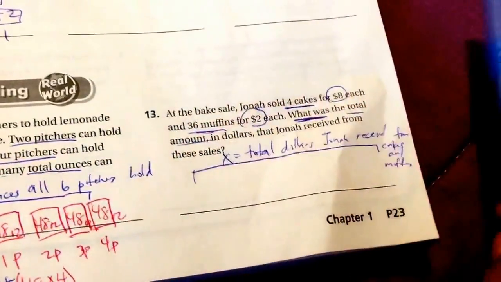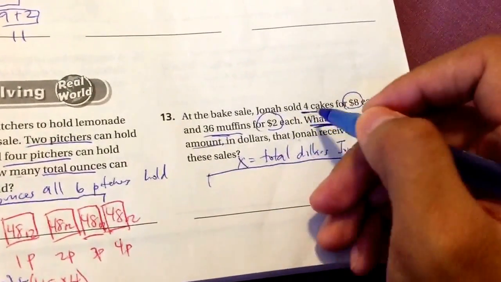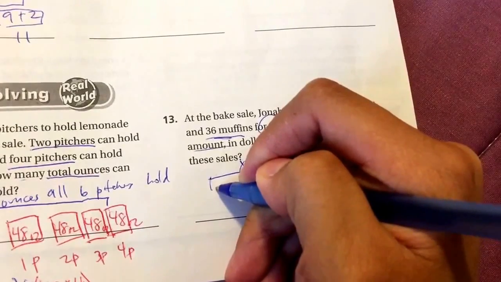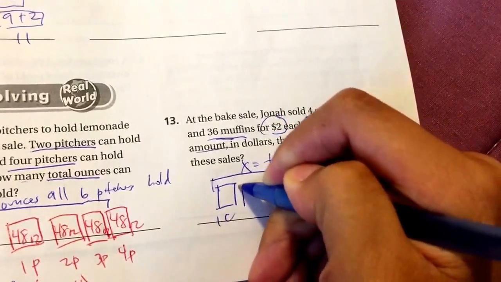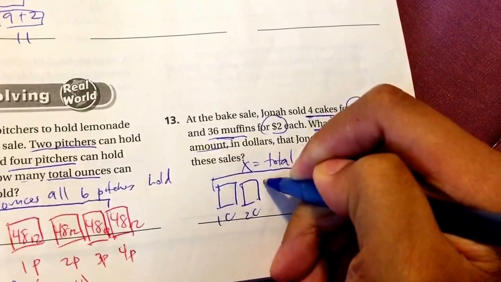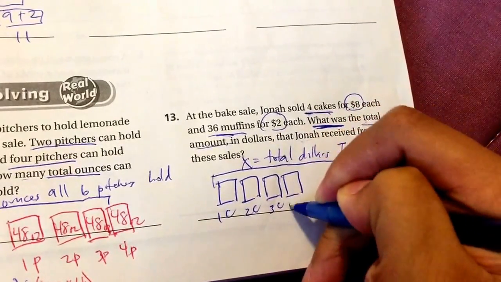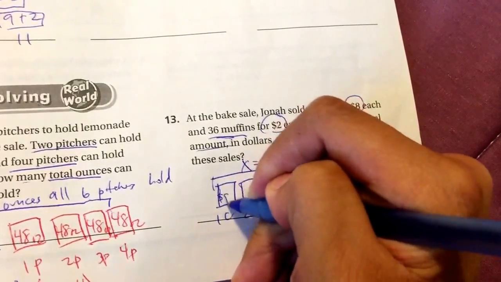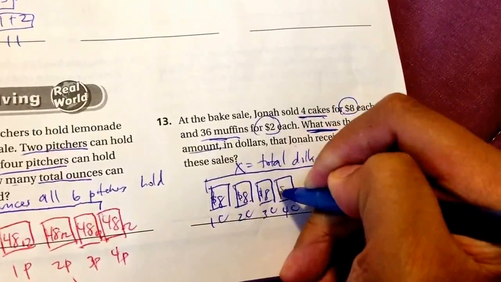2 things he sold. I'm going to use 2 colors like I did last time. I have 4 cakes for $8 each. So how's that going to look? One box is going to represent 1 cake, 2 cakes, 3 cakes, 4 cakes, and inside is $8 each. 8, 8, 8, 8.